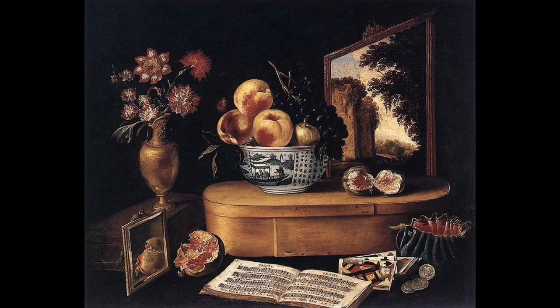To start with, I want to look at the five senses. The five senses illustrate, as it suggests, the five senses of sight, taste, touch, sound, and smell. And in these examples that I can show you, you can see how they're very literal.